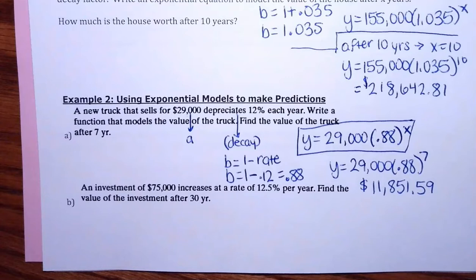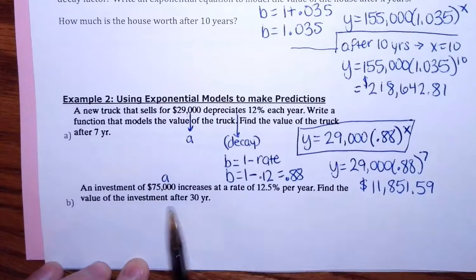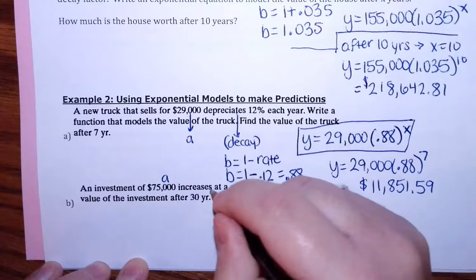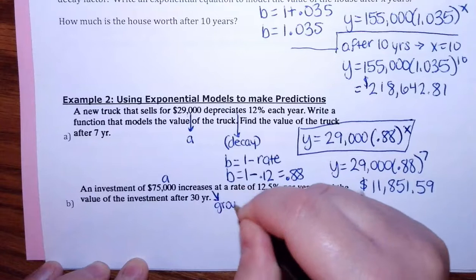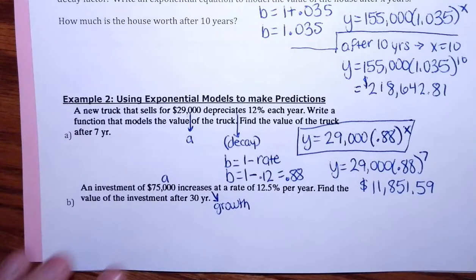All right, and then I got one more here. An investment of $75,000, that's going to be your A. Increases is going to indicate growth to you at a rate of 12.5% per year. Find the investment's value after 30 years. So it doesn't tell me I have to write out a model here. My answer to the question just has to be what the investment is worth after 30 years.